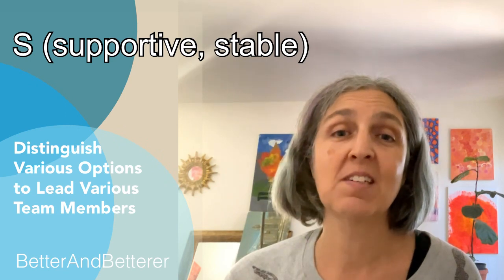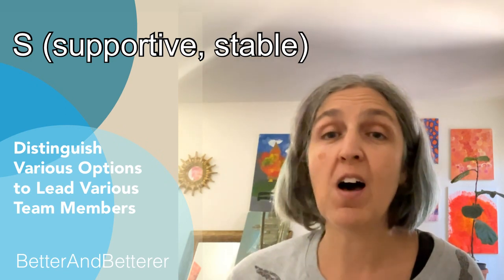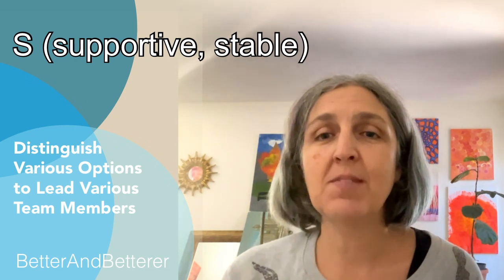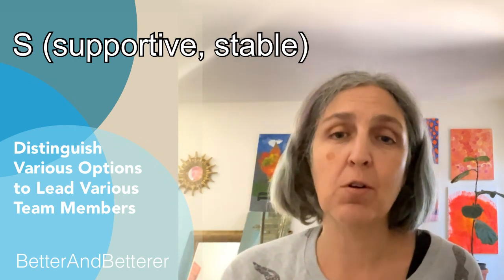So silence, aloofness, or maybe the fawn, appeasing response. They don't do so well if someone comes at them with a hostile approach.